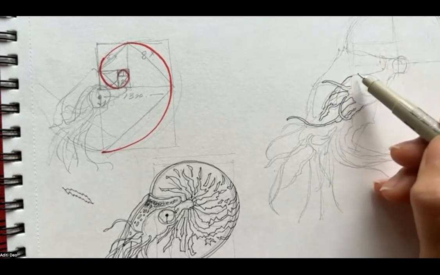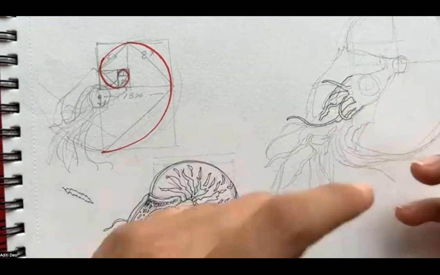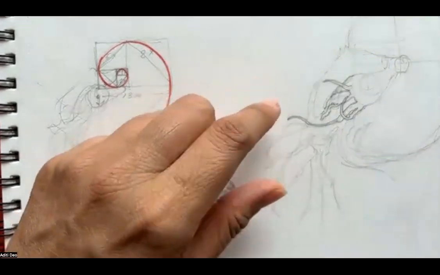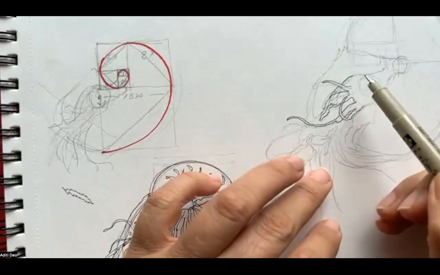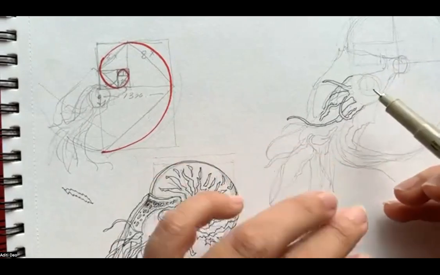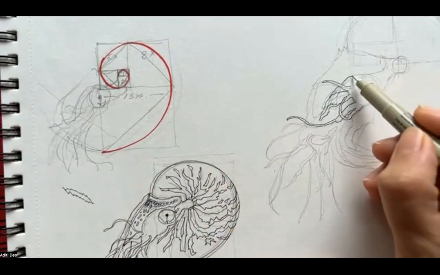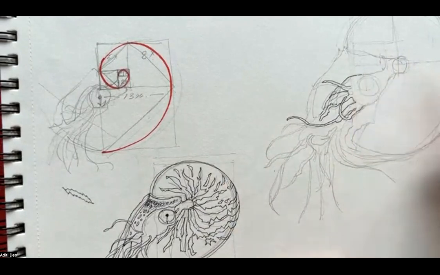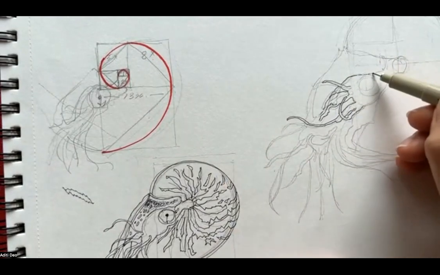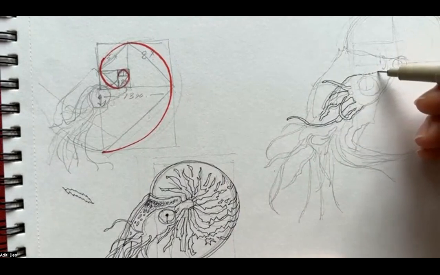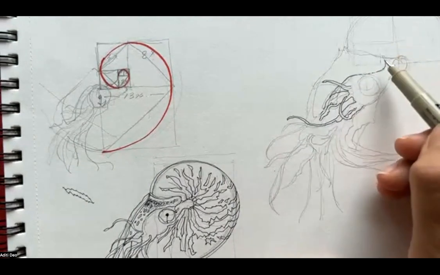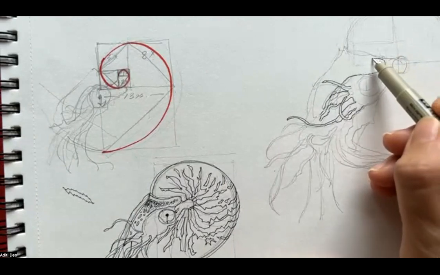In some places where your line is very delicate, what I mean is that it's not a sharp line. You can also draw it with dots, so it doesn't look like a very hard edge.